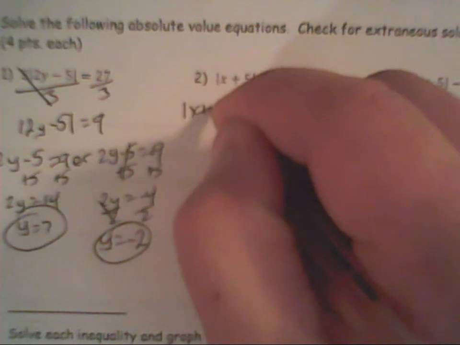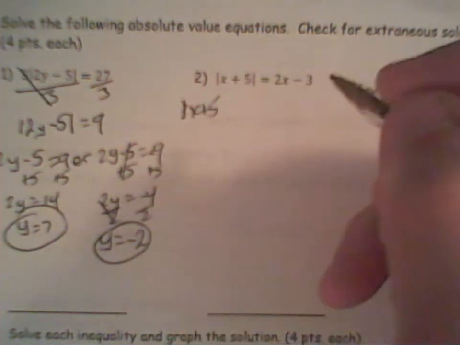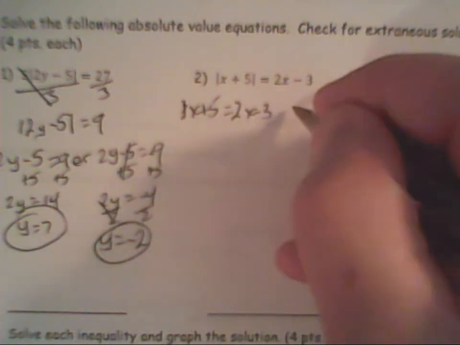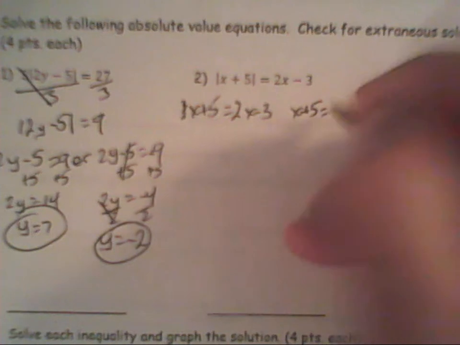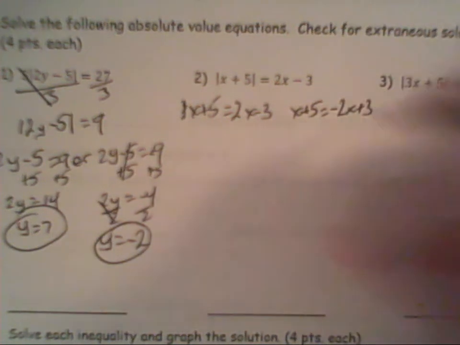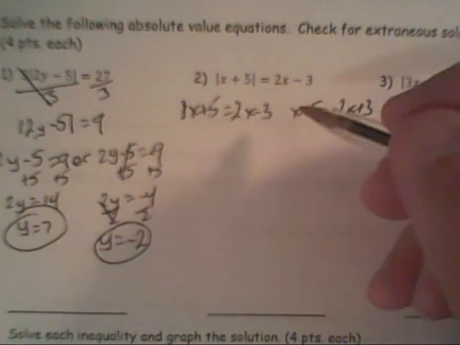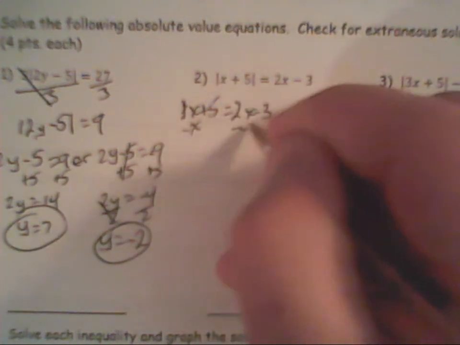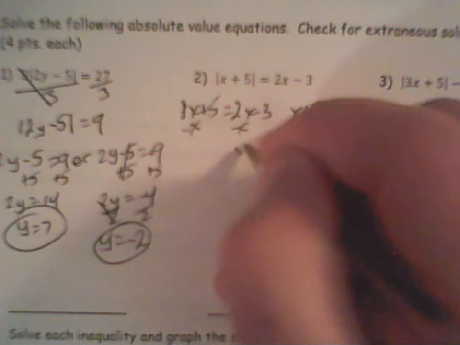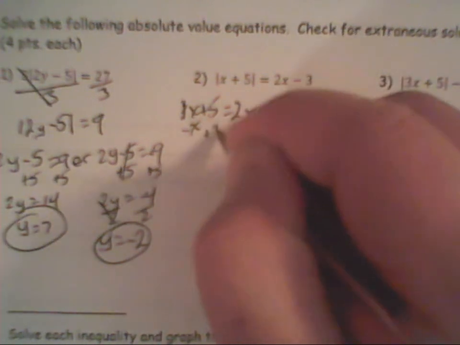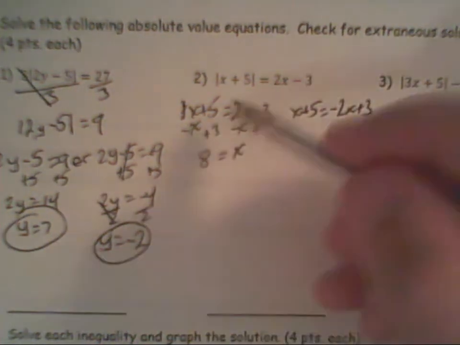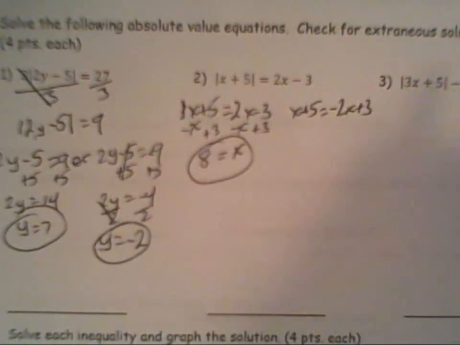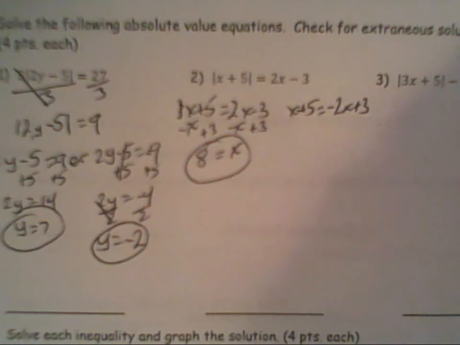Either the absolute value of x plus 5, or I should just say x plus 5, which is the absolute value, is either equal to 2x minus 3, or x plus 5 is equal to negative 2x plus 3. So we're going to solve both of those equations then. To solve the first equation, I could subtract an x from both sides. So I'll have x. I can also add 3 to both sides. So 5 plus 3 would be equal to 8, and the negative 3 plus 3 cancel each other out. So one solution is that x equals 8.